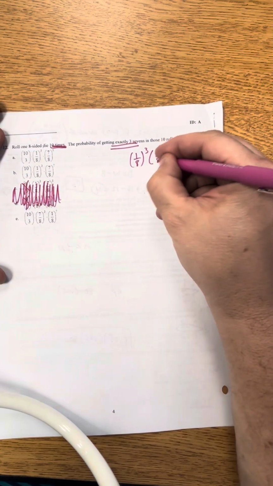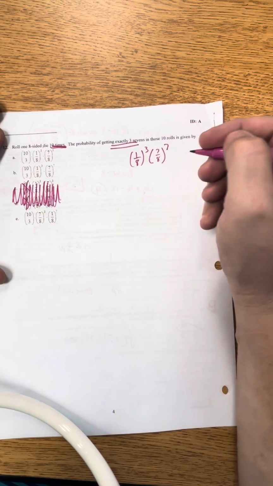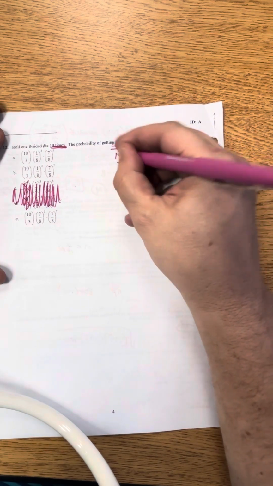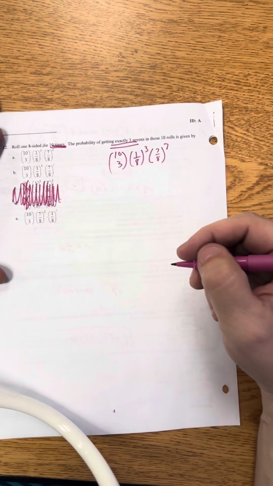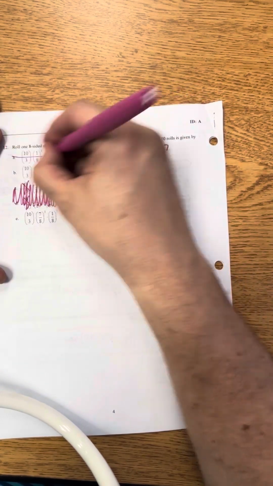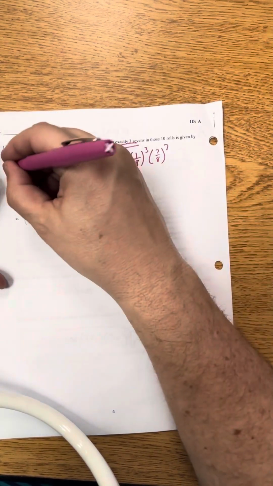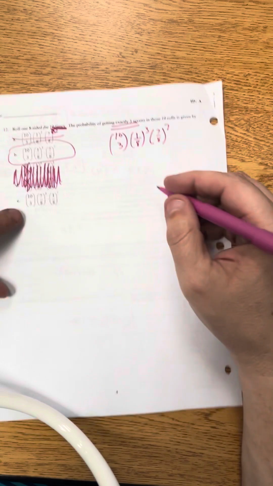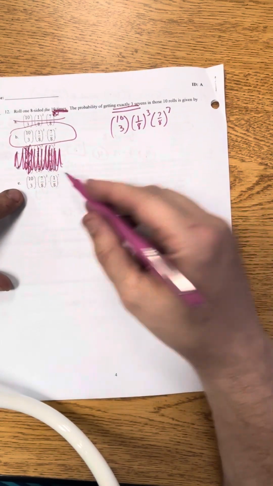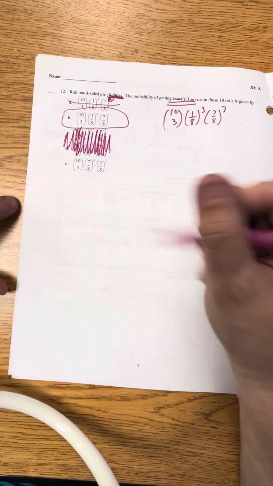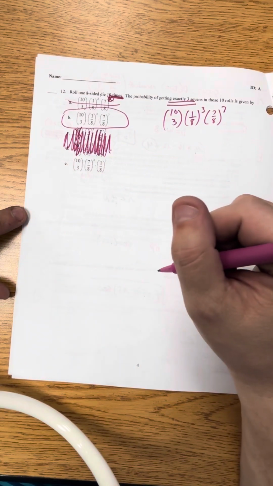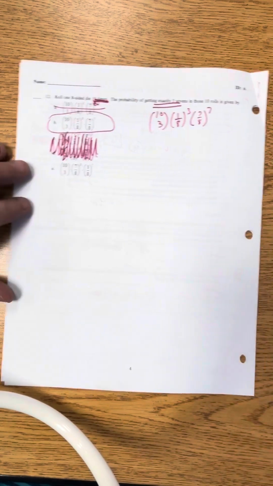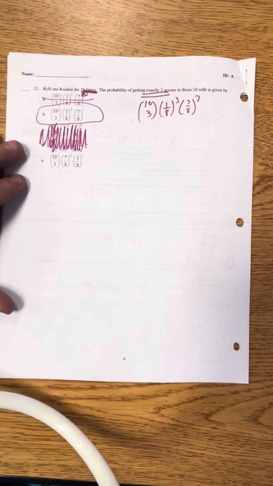And then 7 out of 8 would be non-sevens, and I need 7 of those. And then my 10 choose 3. And then this one's out because of the 5. And this is the correct answer. And this one's got the exponents in the wrong spot. So anyway, there you go. There's a multiple choice. Under 13 minutes.